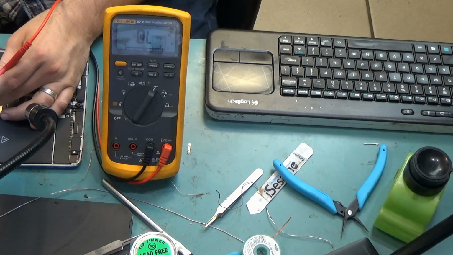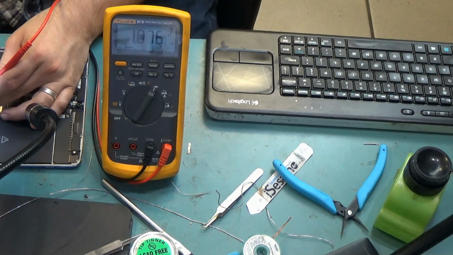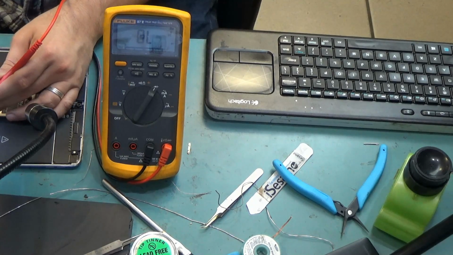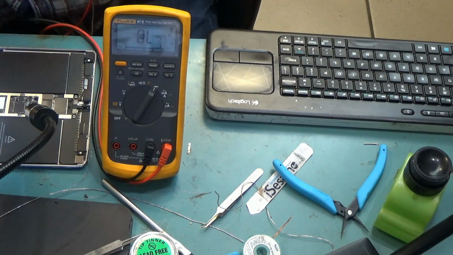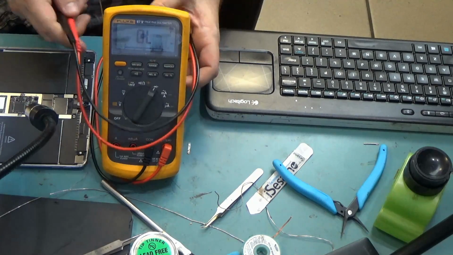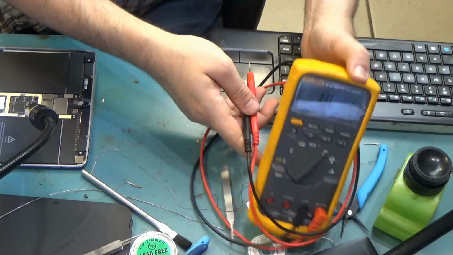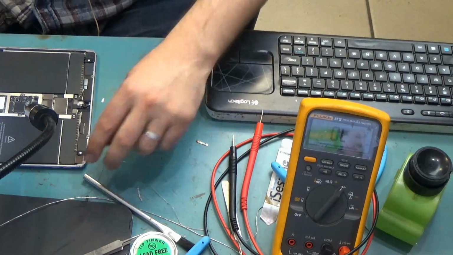Let me show you how much it's measuring. So that's one of them right here. You see 1.6, 1.7, 2.1, 2.3, 2.4. That's bad. And the other one where we had to peel off that metal thing from on top of the component is measuring 2.7, 2.9. So these diodes have to be changed, and hopefully by changing both of them, this tablet will work again.